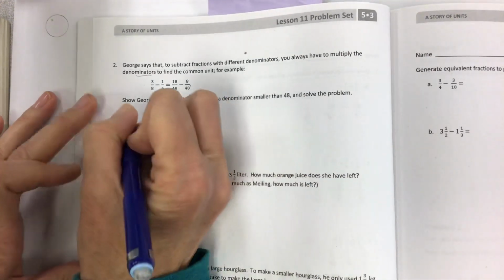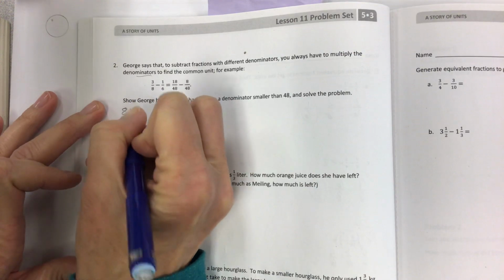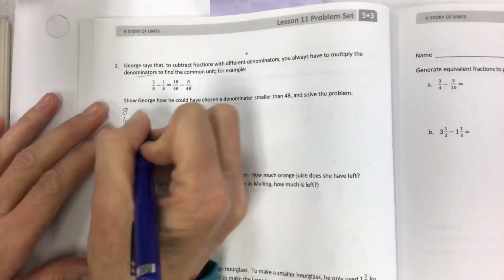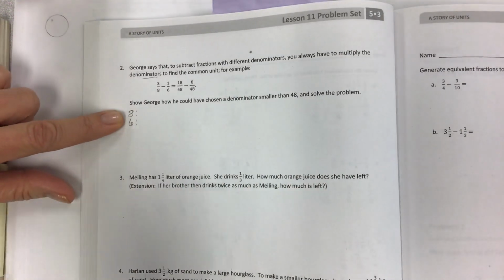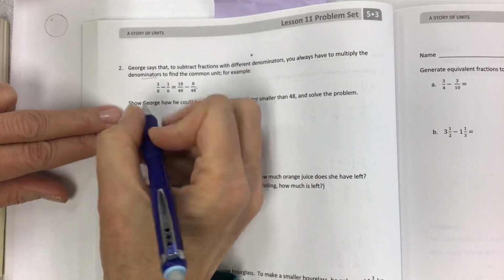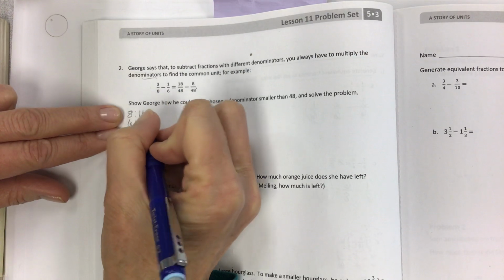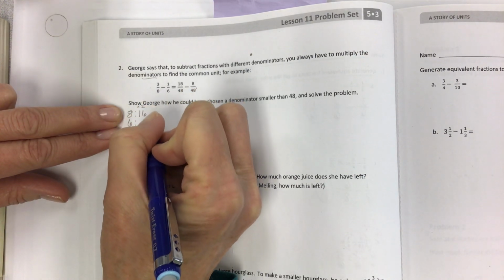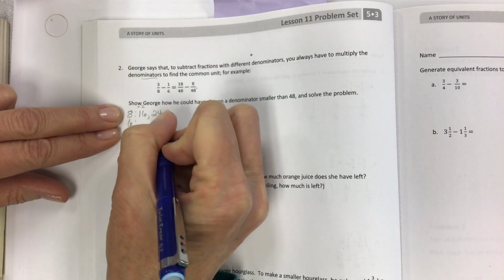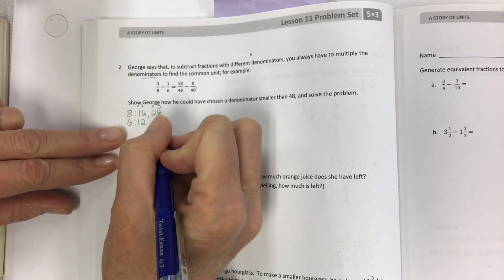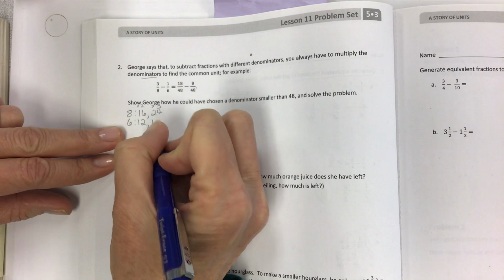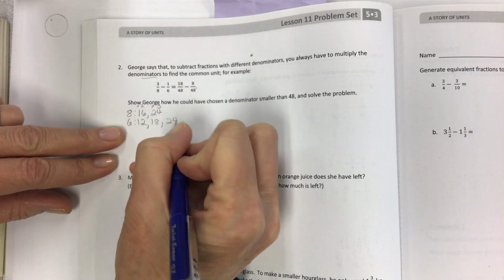So I always say line up your denominators and skip count by starting with the larger one, looking for multiples of the smaller one while you go. So 8 times 2 is 16. Again, you're just skip counting. Times 3 is 24. And then 6 times 12, that looks familiar. 12, 18, oh yeah.